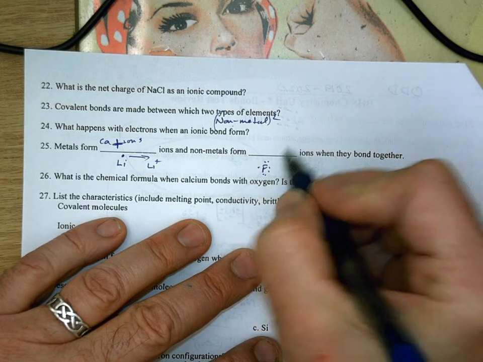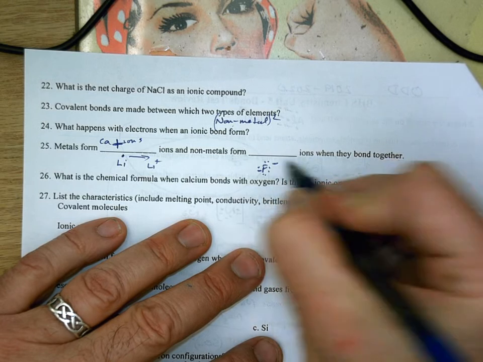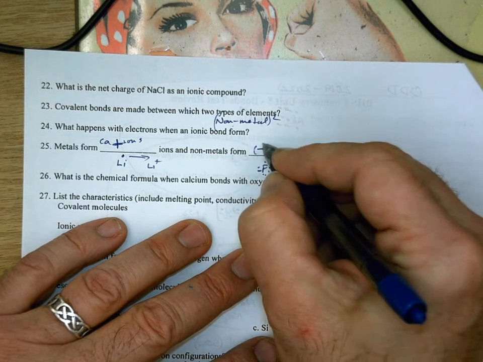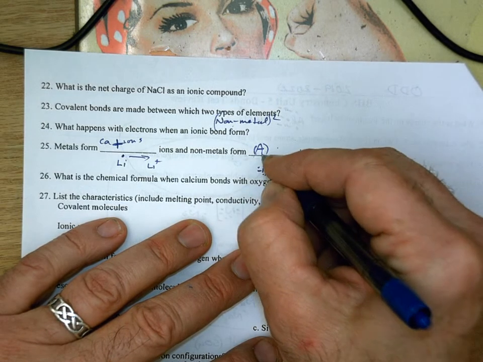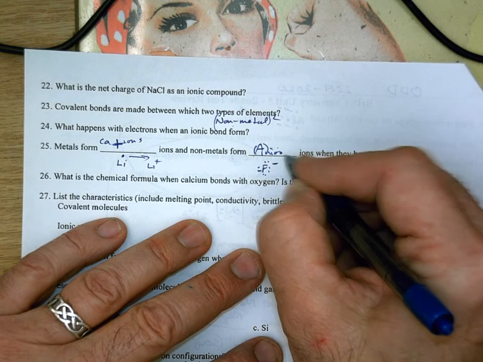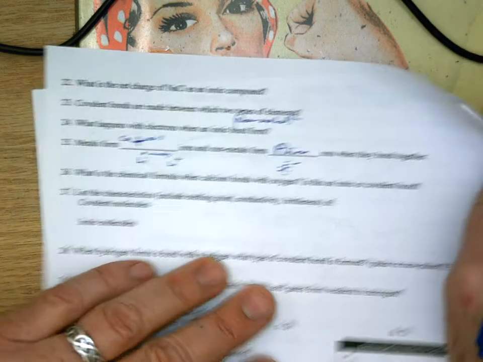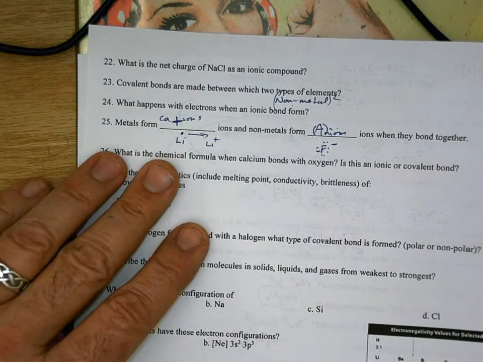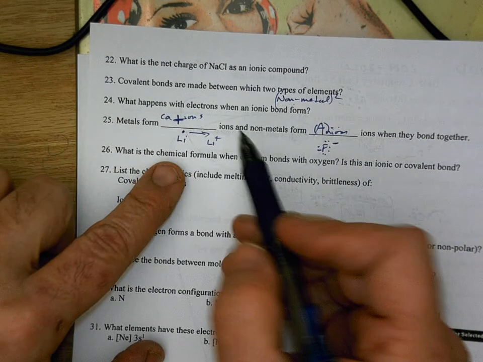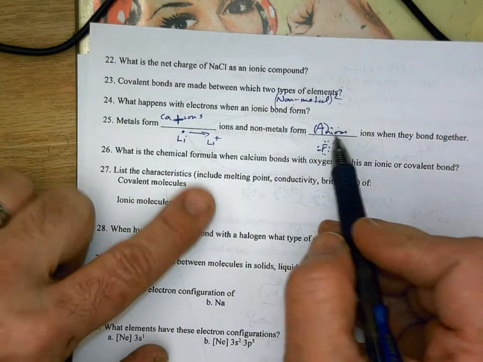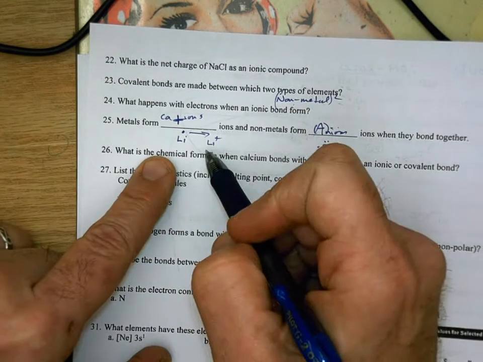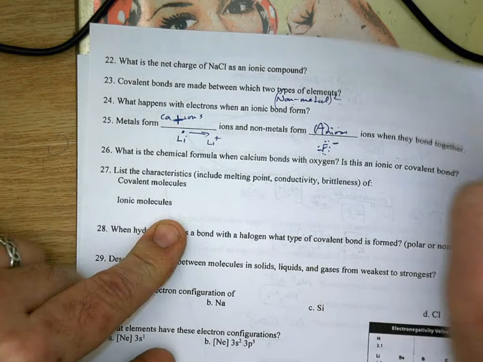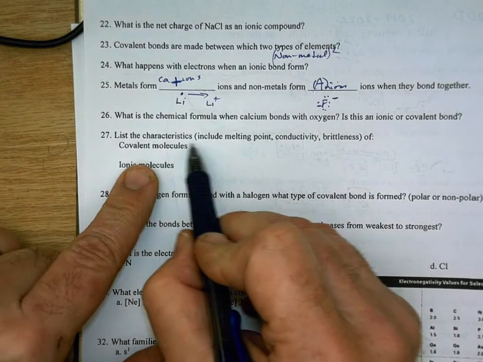When it gains 1 more electron, it becomes a negative ion, which is known as an anion, if we ask you the actual terms here. So cations and anions. Metals give away electrons to become positive. Nonmetals take electrons. List the characteristics, including melting.